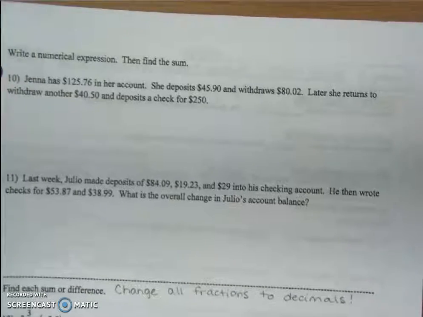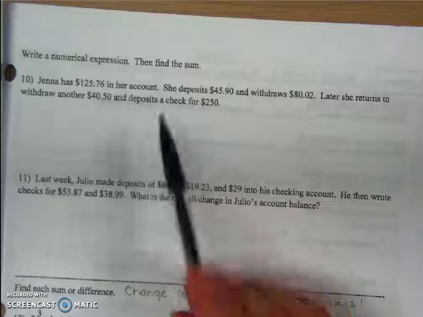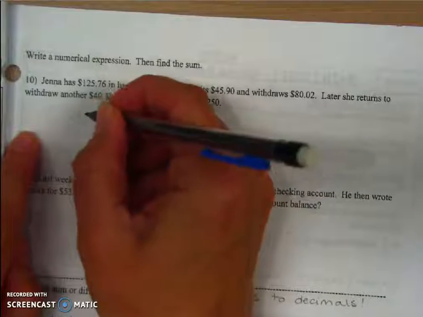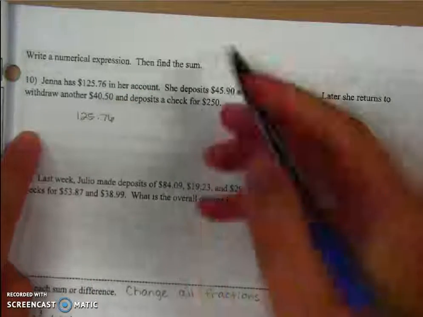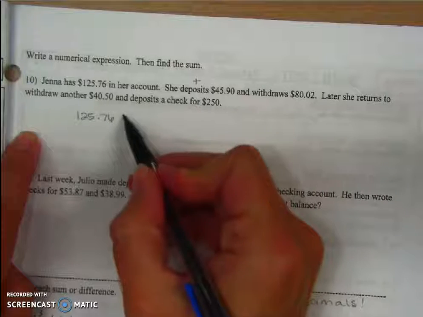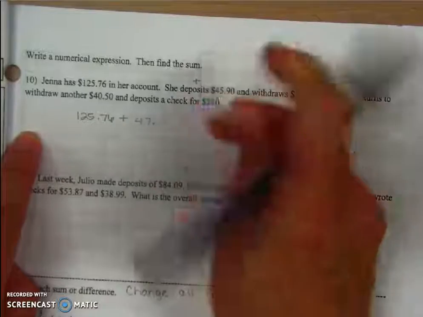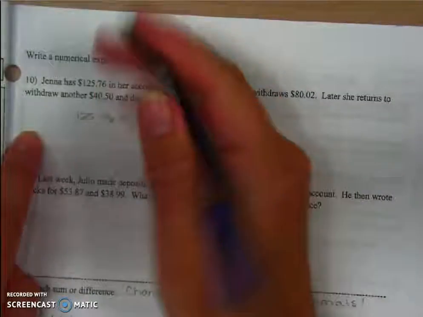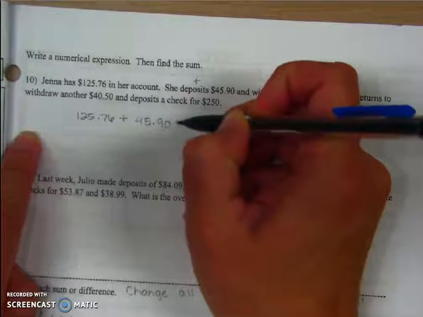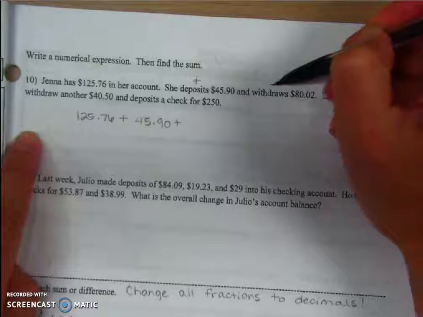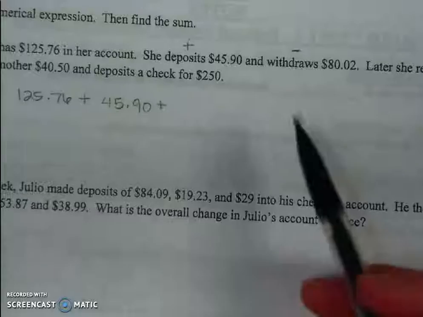Over here, number 10 is where we left off. So it says Jenna has $125.76 in her account. So we're going to start with that number, $125.76. She then deposits. So remember, deposit means it's a positive number. So she's going to deposit $45.90. So we write that like that, $45.90. And then she withdraws. So remember, withdrawing is a negative effect to the account.